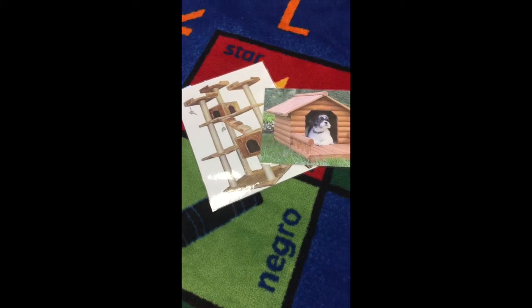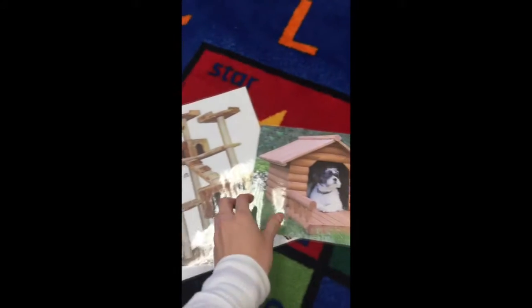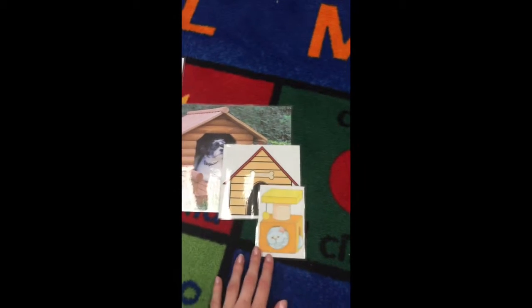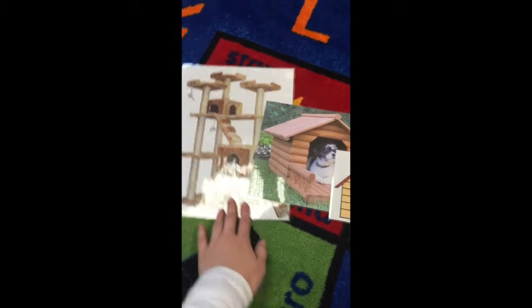The biggest way I incorporated engineering was using blueprints in my block area. And currently we are talking about pets. So the blueprints or pictures I have are pictures of cat and dog houses. And what students could do, they could use these as guides to help themselves build their own little dog or cat houses. I also did this with windmills when we discussed the weather.